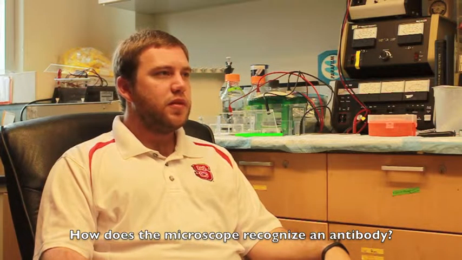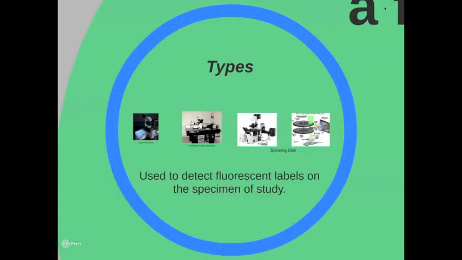How does it recognize the antibody? Because you said that it focuses specifically on that. How does it do that? It's not that it focuses on the antibody per se, but the antibody has what's called a fluorophore conjugated to it. So on the end of an antibody, there's a little fluorescent molecule. And so the antibody is going to bind your antigen, whatever that protein may be, and then the fluor, since it's attached to the antibody, will stay bound as well. And that way you have just the protein you're interested in lighting up.